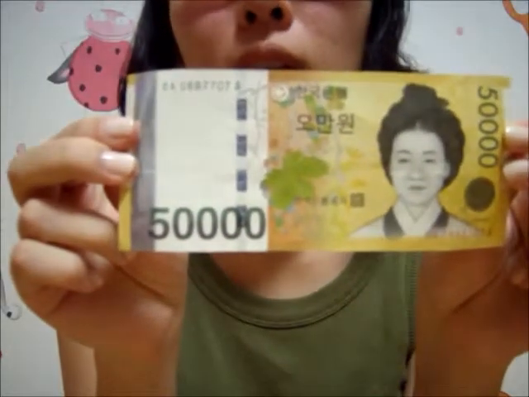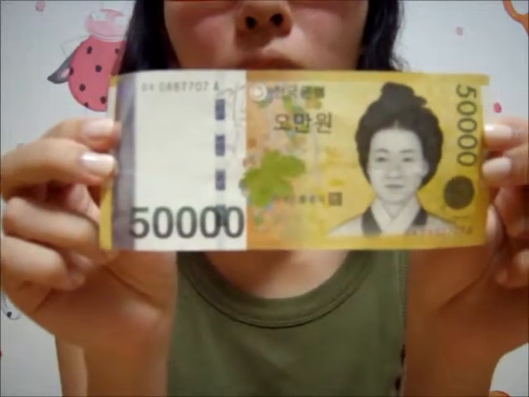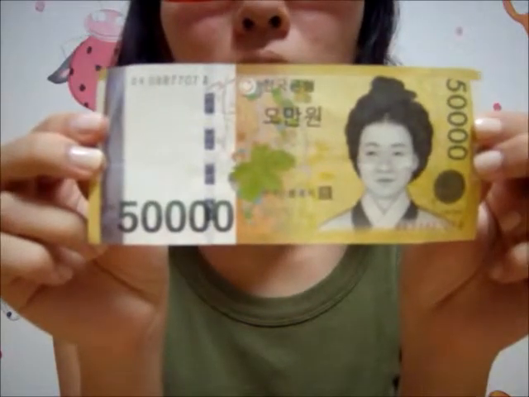They came out with this. It's 50,000. 5만원. It has a lady on it. It's yellow, and in the back it looks like this.